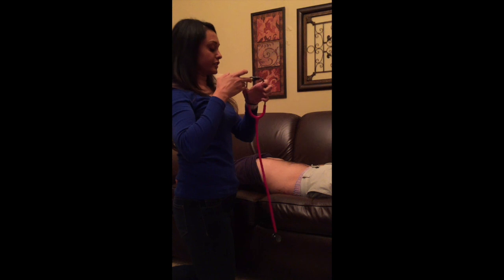Next, we're going to auscultate for vascular sounds over the aorta, renal arteries, iliac, and femoral arteries. And for the femoral arteries, you kind of have to get in the groin. Now we're going to percuss all the quadrants. We're going to start in the right lower quadrant.